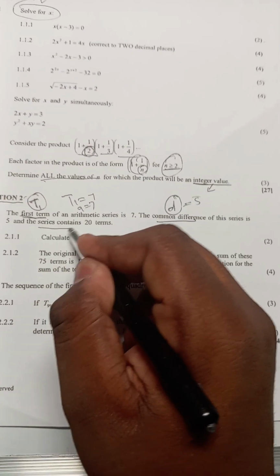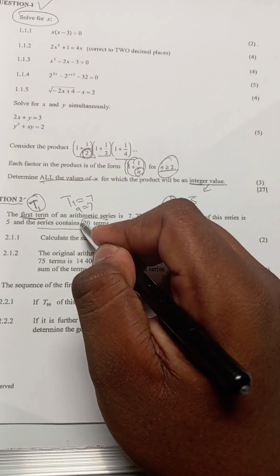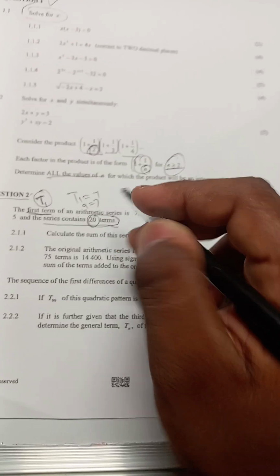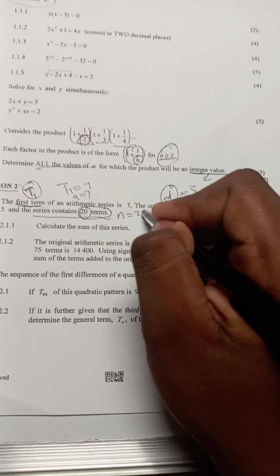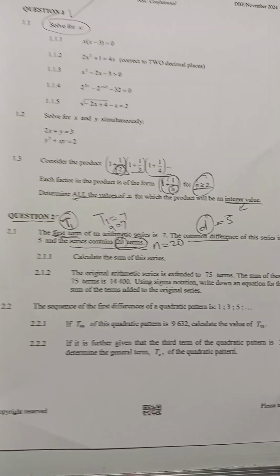Then the series contains 20 terms. Can you see 20 terms? So how many terms do you have? 20. So these are the number of terms that you have. The first question: calculate the sum of this series. When they say sum, those two formulas must come into your mind.